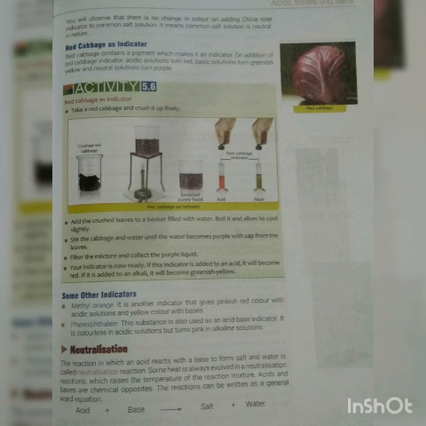Now, students, remember one thing, that if you add China rose indicator to common salt solution, then it will not change its color. So it means that common salt is a neutral substance, students.